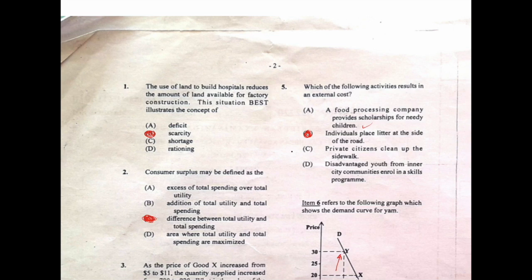For example, it leads to a decrease in overall health because the environments aren't clean, and then it could possibly lead to more backlogs at the hospitals, higher mortality rates, and so on and so forth. So you can see that B really is an external cost, while the other ones are more so external benefits. They lead to positive externalities.